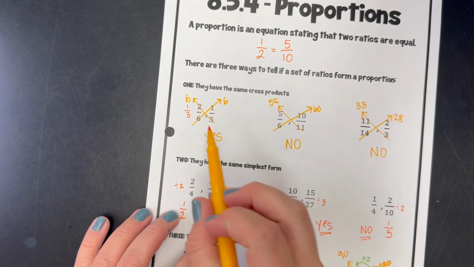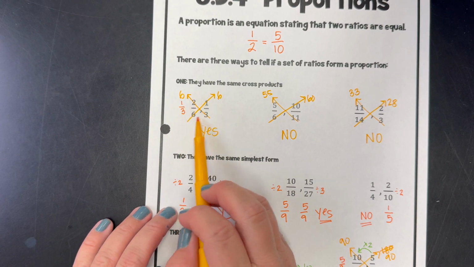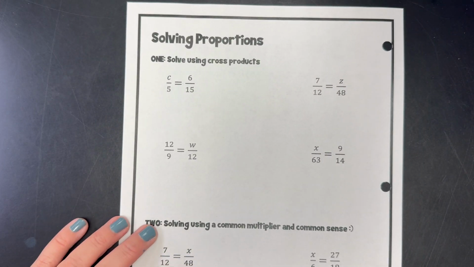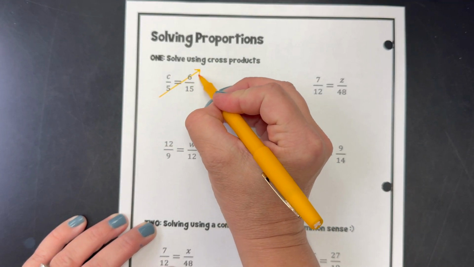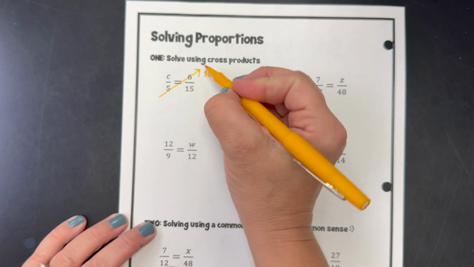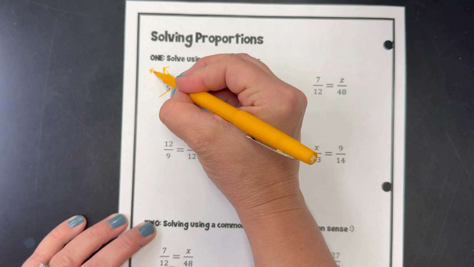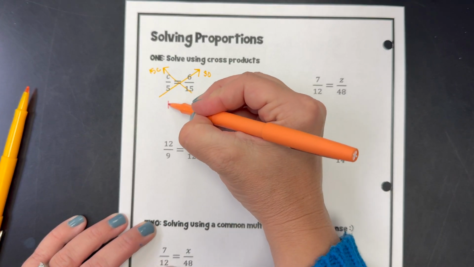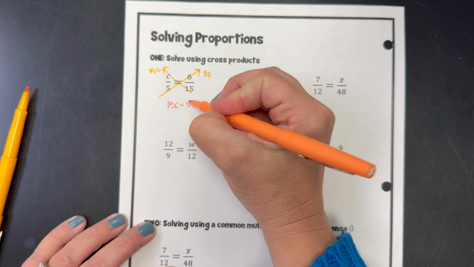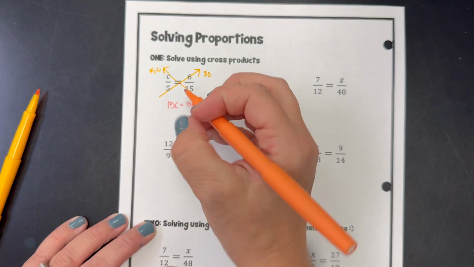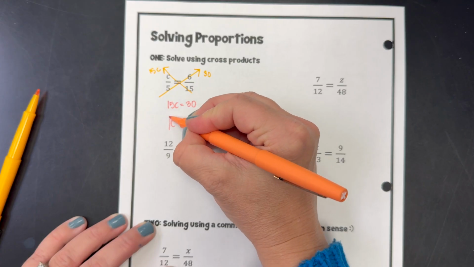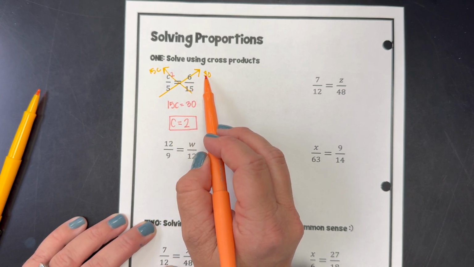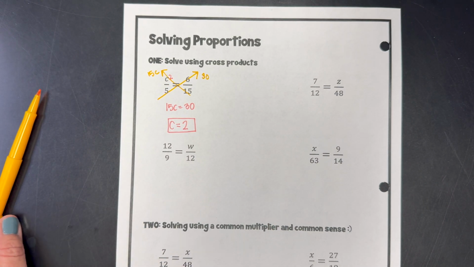Remember back here how 6 equaled 6. Because they were a proportion, they were equal, that means their cross products were the same. So what we can say is that if there's a variable, we can do their cross products. 5 times 6 is 30. 15 times c is 15c. Because they're equal, their cross products have to be the same. So 15c equals 30. Then to solve it, we're going to divide both sides by 15 to get c equals 2. So this variable right here would be 2. 5 times 6 is 30, 15 times 2 is 30. So we know we're correct.